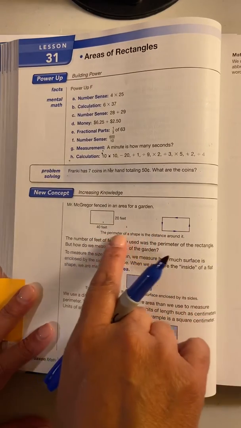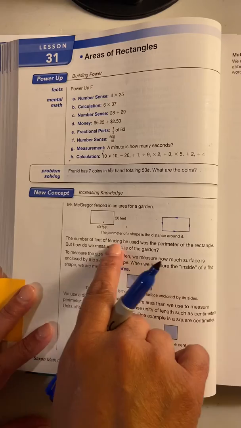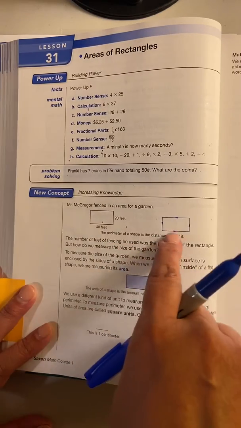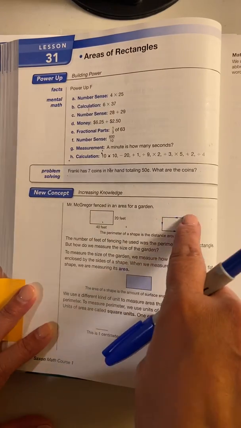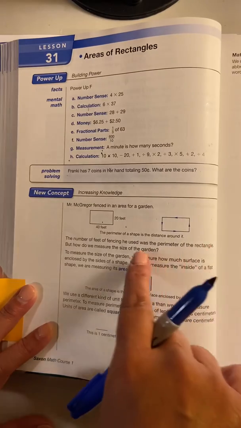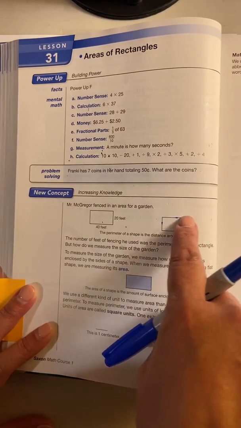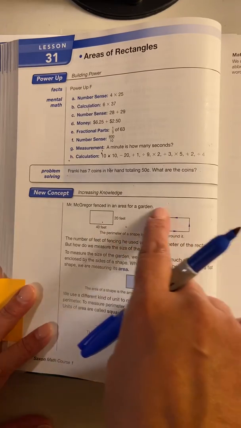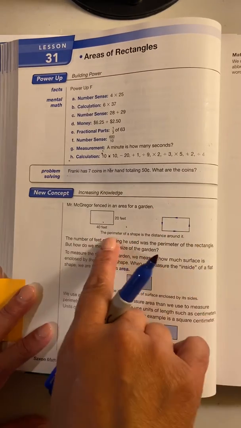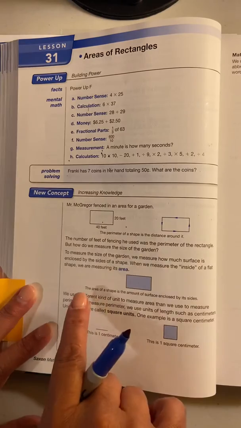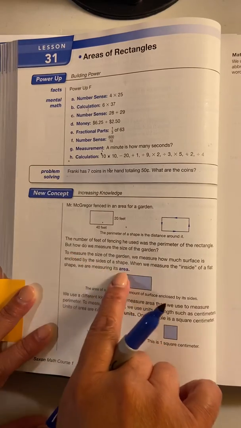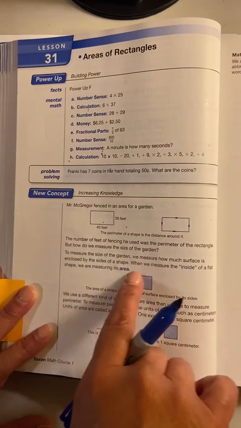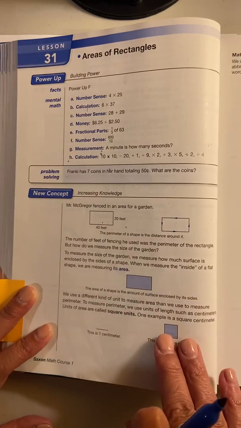Now, they're reminding us that the perimeter, the number of feet of fencing he used, was the perimeter. When we were looking before to find out how much fence he needed, he had to add 20 plus 40 plus 20 plus 40, because we were putting a fence around it, so we need the perimeter. But now we need to know its area. We're going to learn how to find the area of a rectangle.